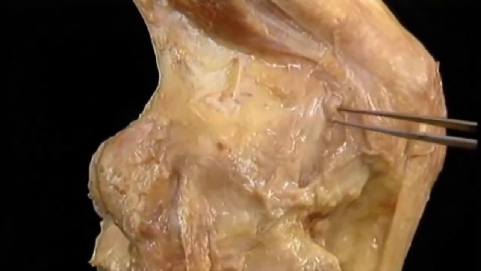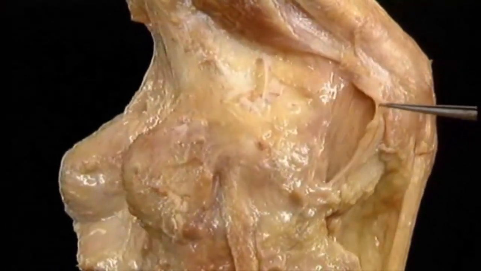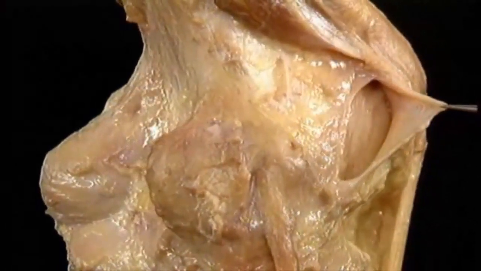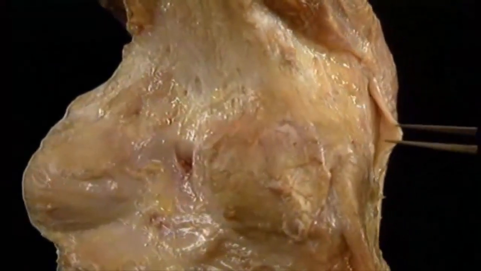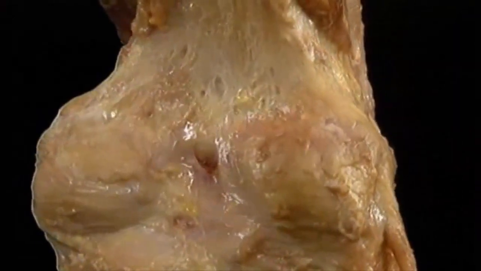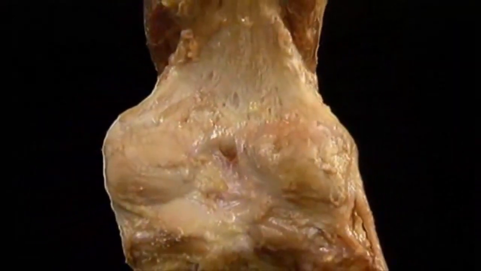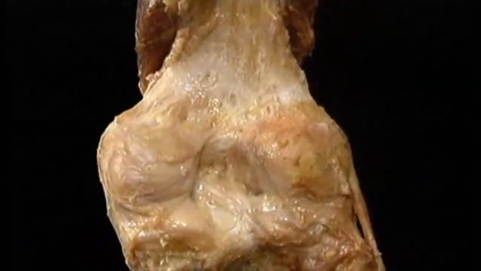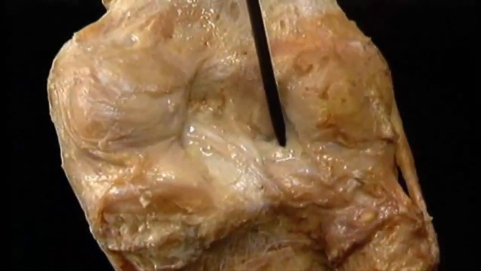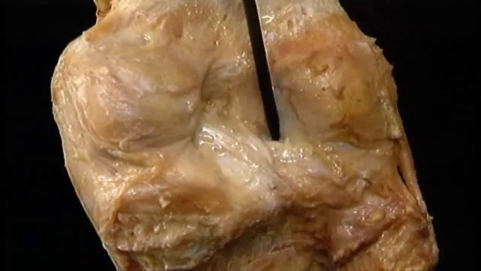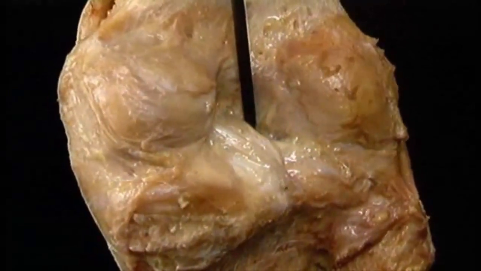Here, we've divided the fibrous capsule to see its inner surface. It's lined on the inside with synovial membrane all the way around the joint, except at the back. At the back, as we'll see if we remove the capsule, the thin synovial membrane, here it is, passes forward around the cruciate ligaments, covering them on the front. Besides being the largest joint in the body, the knee joint is also much the most complicated.